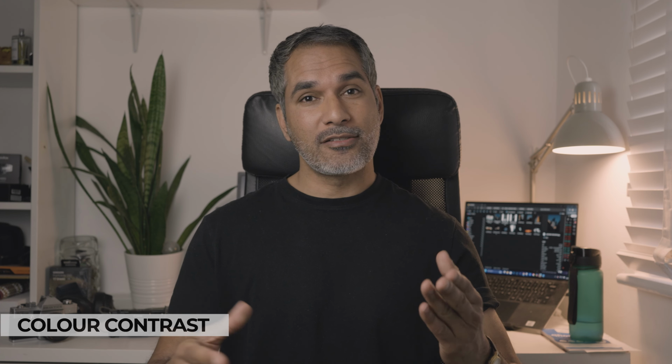The second contrast that we'll be touching base on is color contrast. Color contrast is basically what it says on the tin. It is the contrasting colors. If you look at the color wheel, it's usually the opposite colors that are contrasting. So blues and oranges, for example, that you see on a sunset. You see the blue sea and you see the orange sky. These are complementary colors and they're contrasting colors.